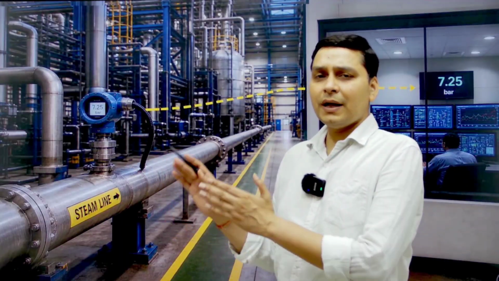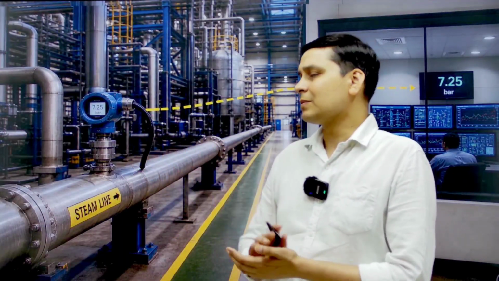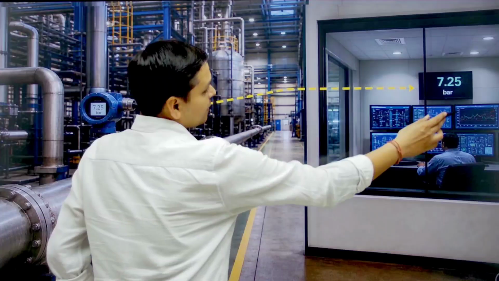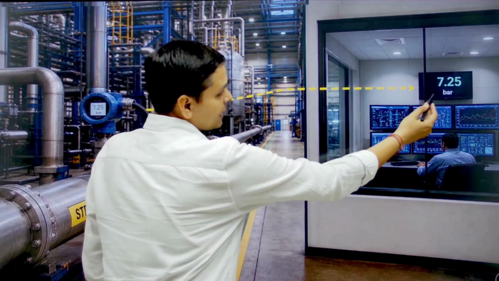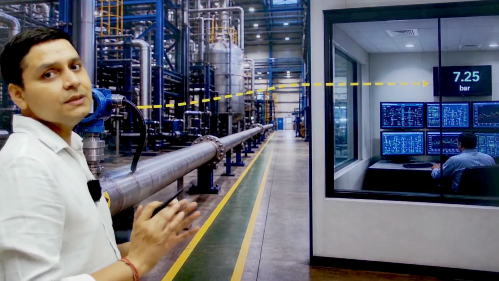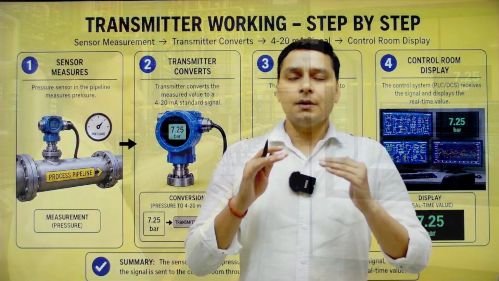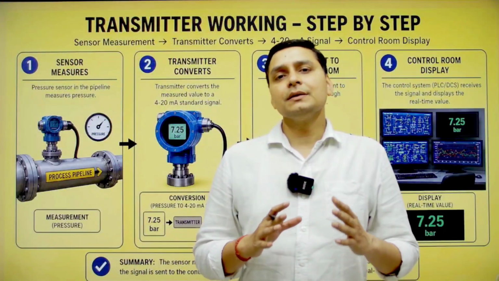The control room is located far away from this sensor. But how will the operator sitting in the control room know the exact pressure? For this we use a pressure transmitter. Now we will discuss the transmitter working step by step.